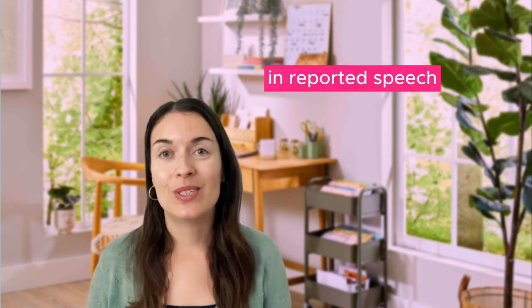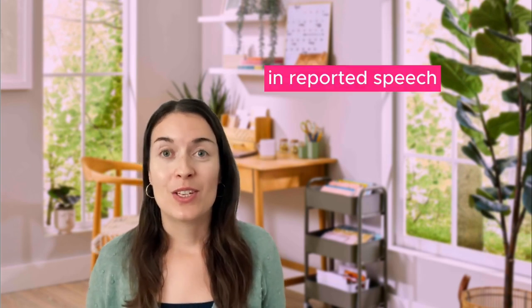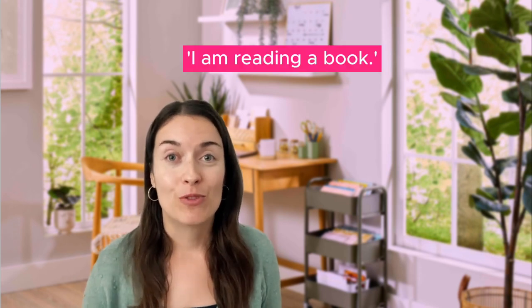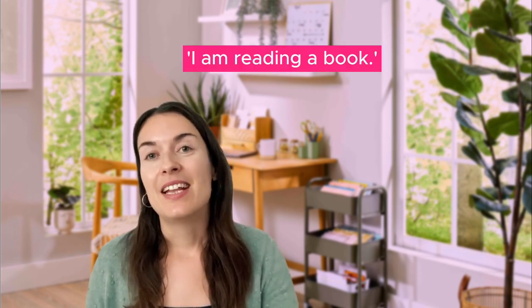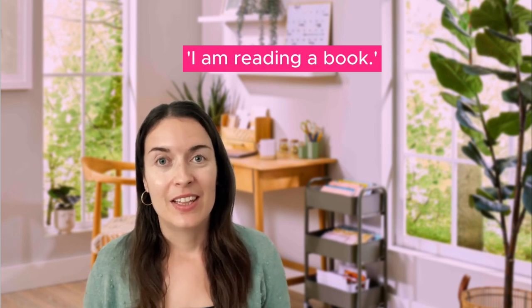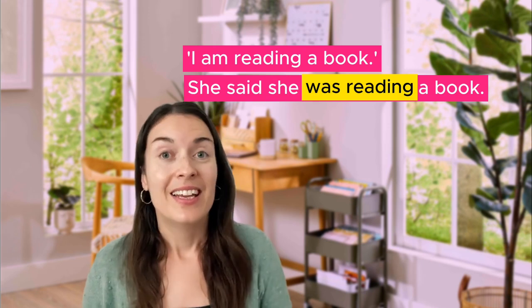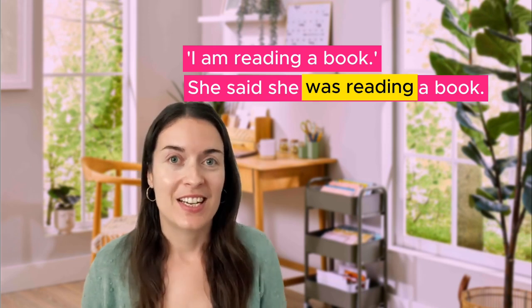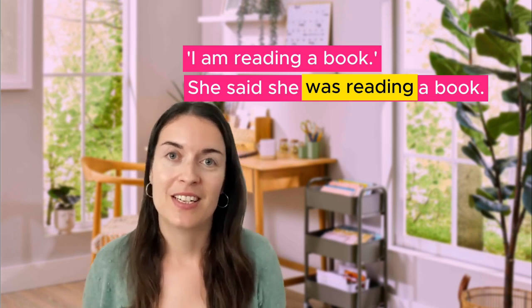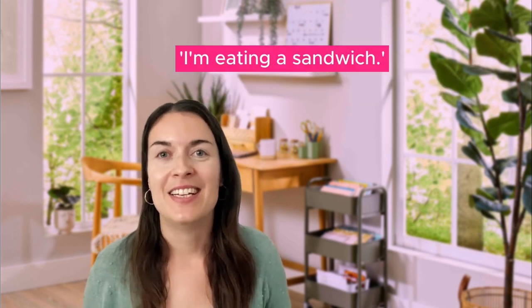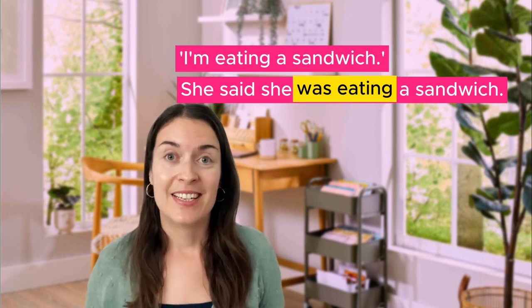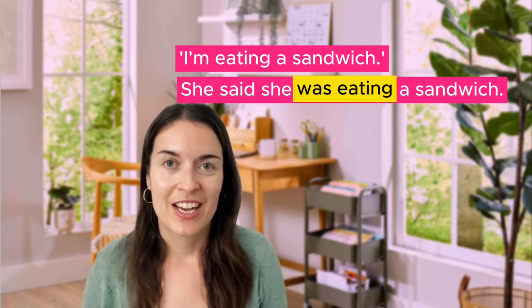And finally, before we move on to the exercise, the final use of the past continuous tense in English is to use it in reported speech. So if I tell you I am reading a book and then you want to tell someone else, then you would say she said she was reading a book. In reported speech, the present continuous changes to the past continuous. So, I'm eating a sandwich. She said she was eating a sandwich.